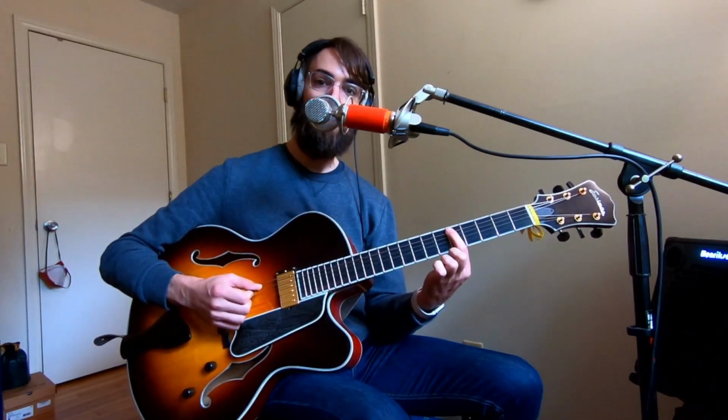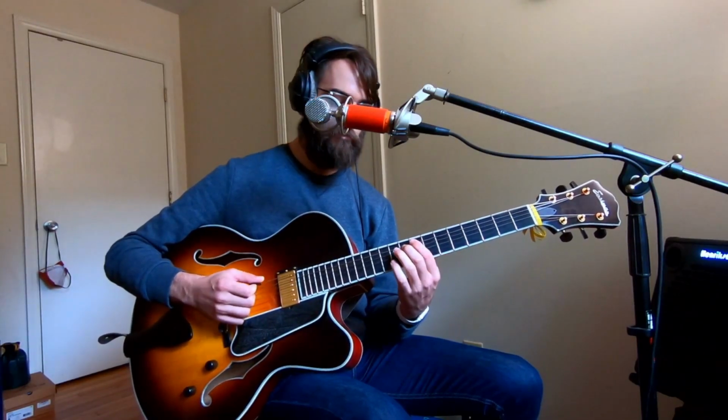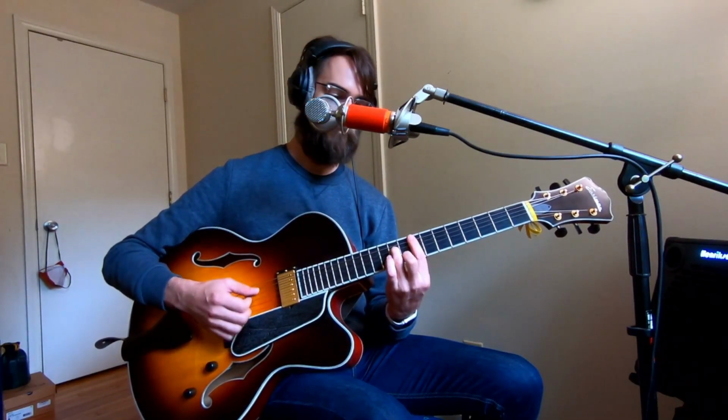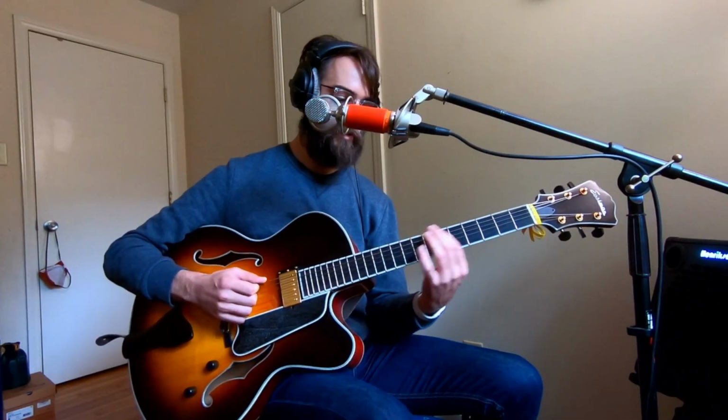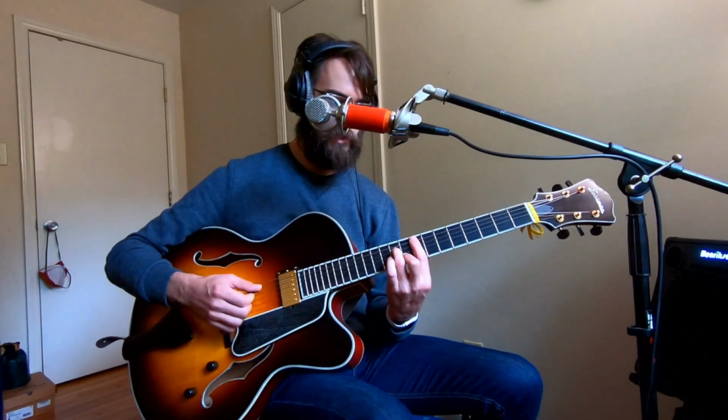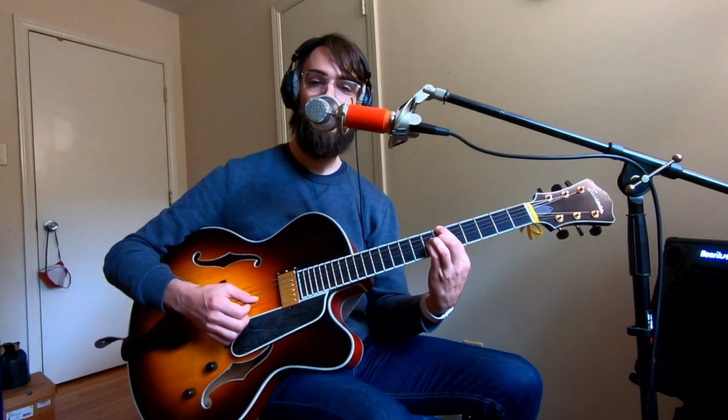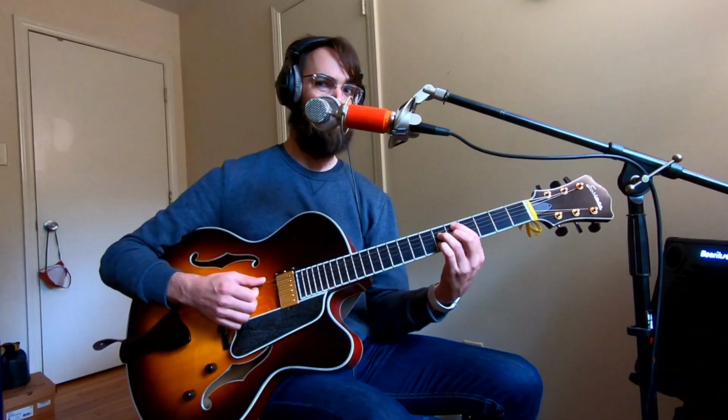The relative major would be F minor. The relative, I don't know what the correct terminology is. Doing like a relative minor thing, going up instead of down. So F minor 7 to B flat 7 is sort of the relative of D minor 7 flat 5 to G7 flat 9.